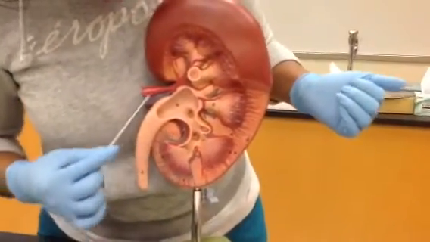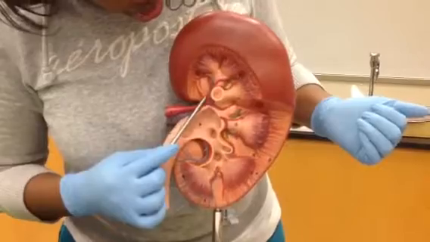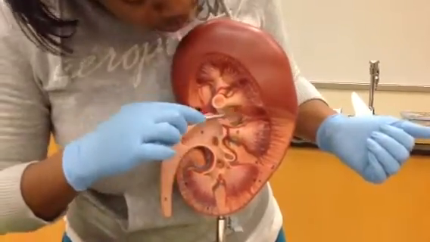And here you can see the blood vessels. So you have renal artery, segmental artery. This would represent interlobar.